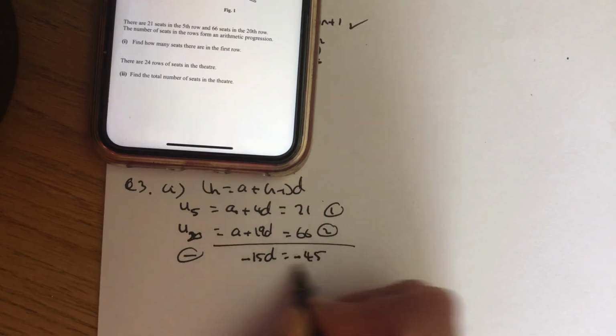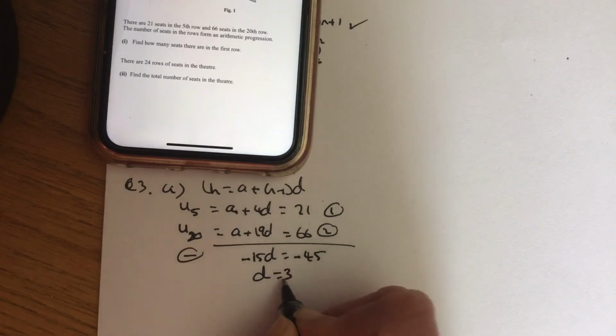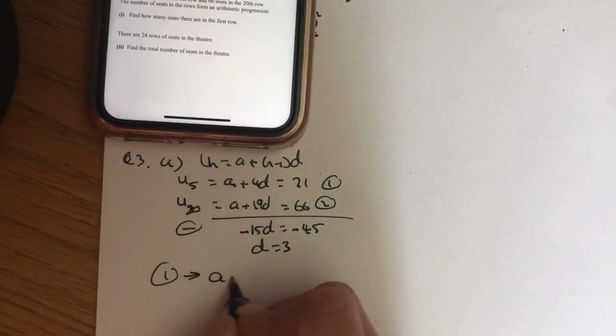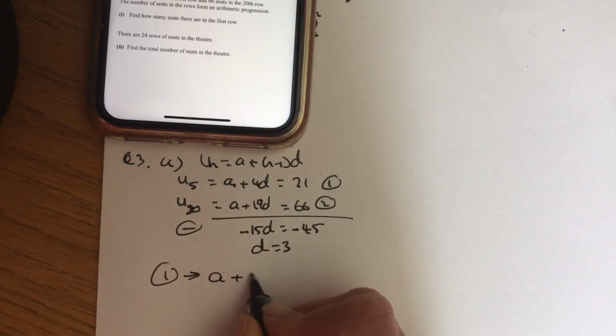Rid of your minuses, bring your 15 across and divide. d equals 3. Sub it back into equation 1. a plus 4 times d, 4 times 3. So a is 9.